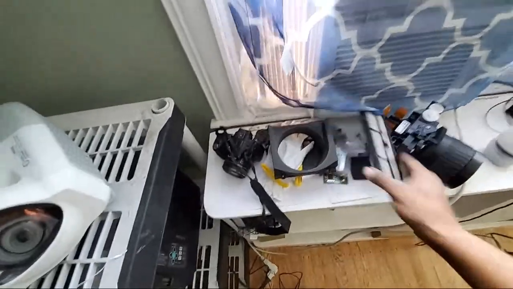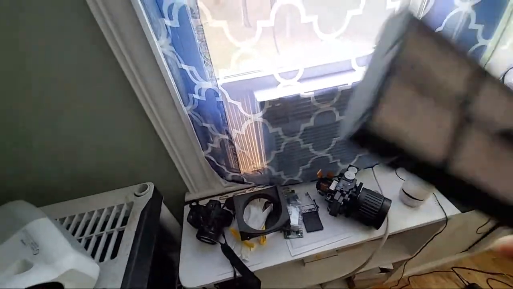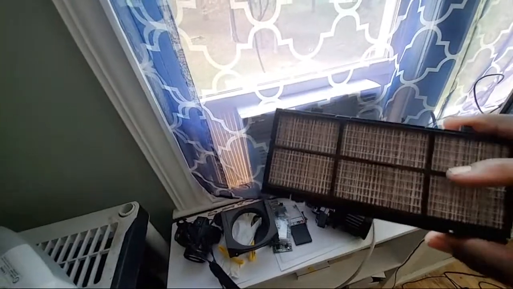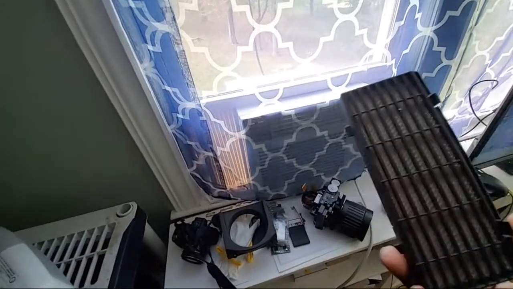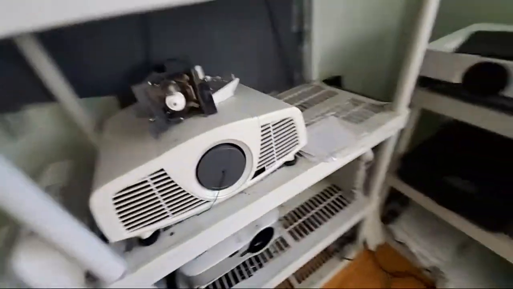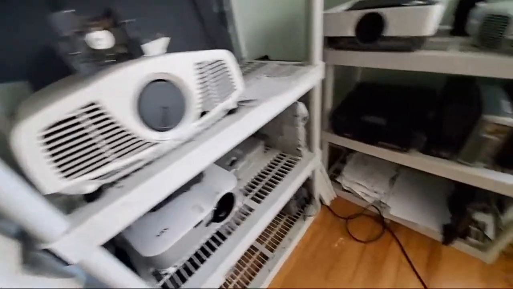This is the filter that goes on a Christie. This is $100 for this one little piece to put on your projector so you can filter the dust out of it. I know parts, because I repair my stuff too. I don't have to take my stuff to the repair shop. I can actually upgrade my projectors at will.